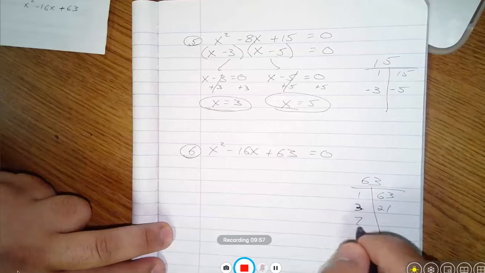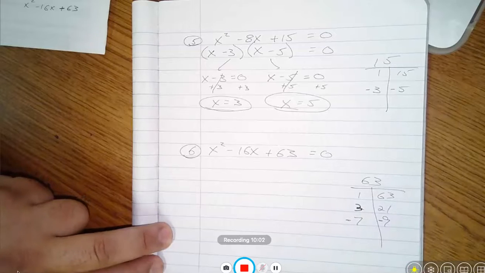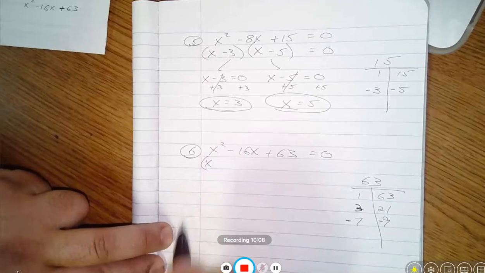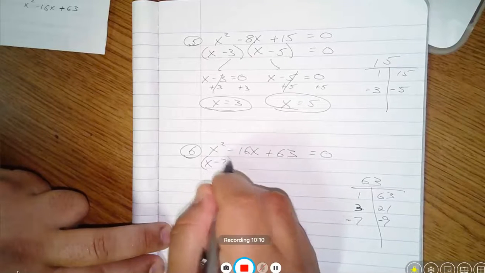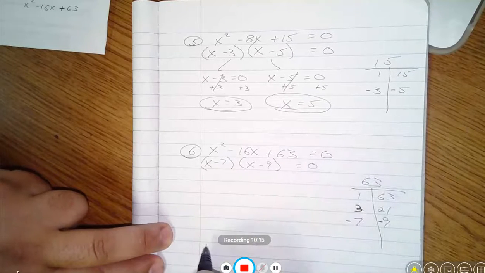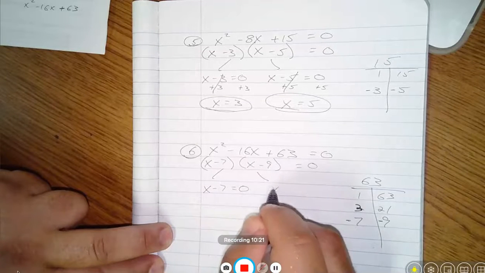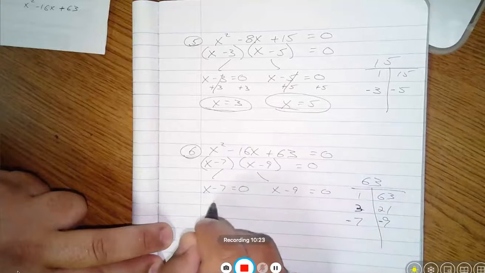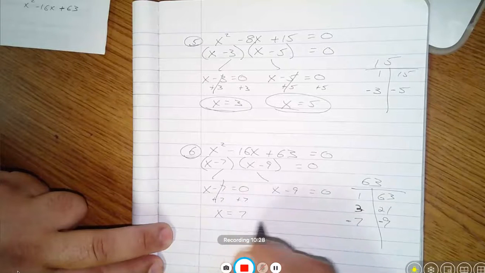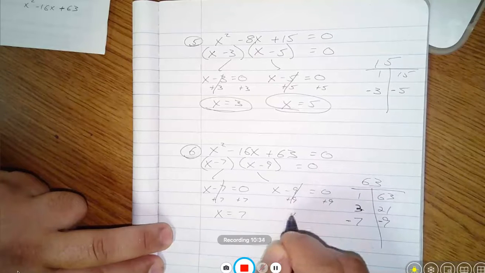Let's try 7 and 9. If they're both negative, they multiply to a positive 63 and combine to a negative 16. So that has to be my factors. X minus 7 times x minus 9 set equal to 0. Then separate it again. X minus 7 equals 0. X minus 9 equals 0. On this one, add the 7 on both sides. 7's cancel out. X equals 7. On this one, you add the 9 to both sides. The 9's cancel out. X equals 9.